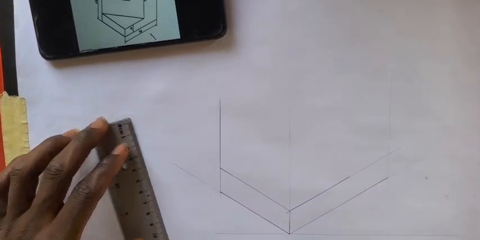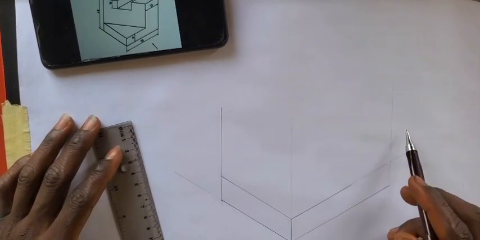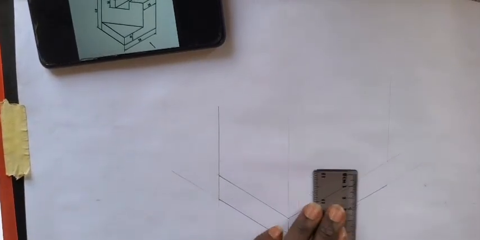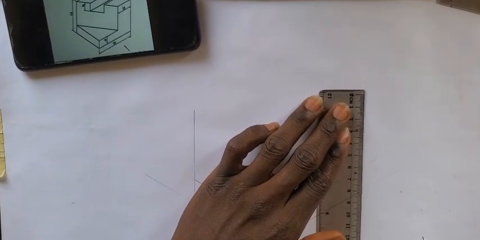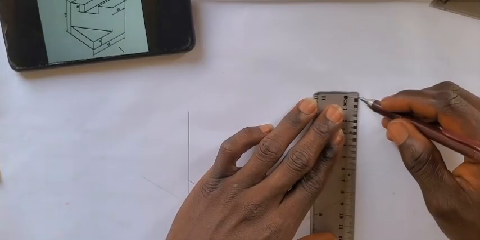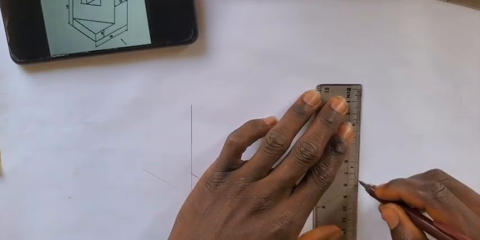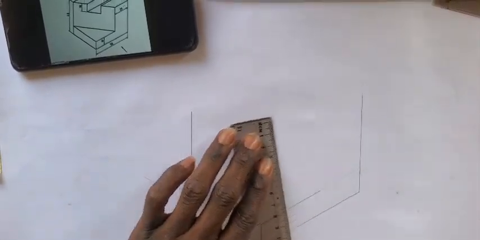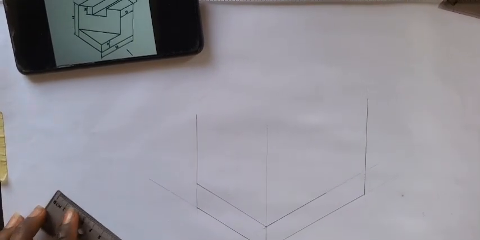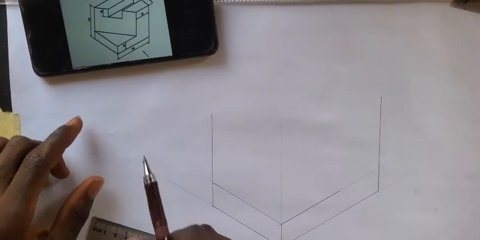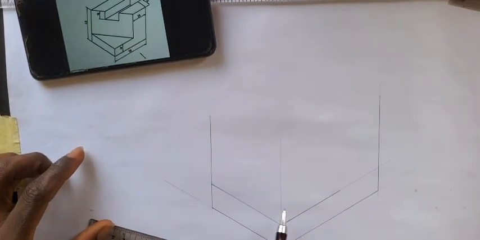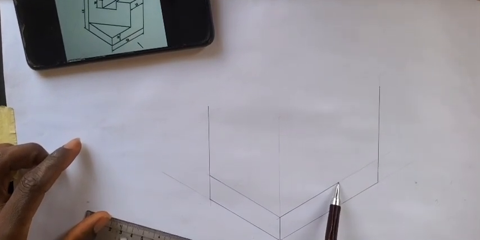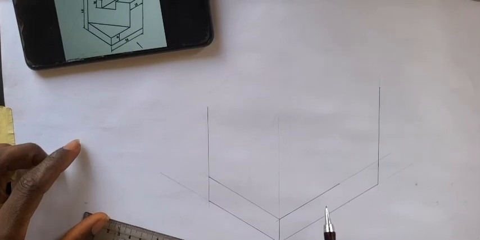All right. And we know the length of this side is also the length of this side. So we also rule the same length here, 80.